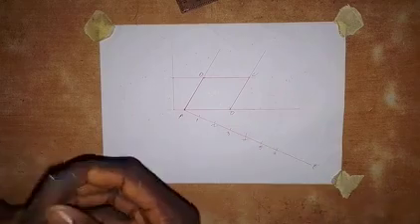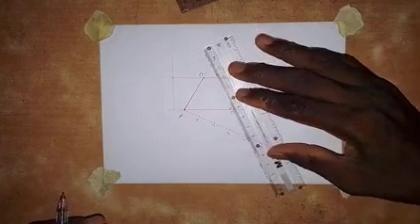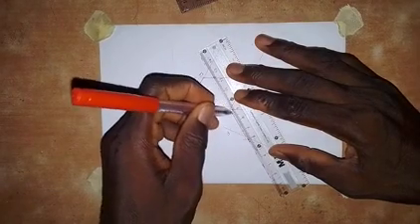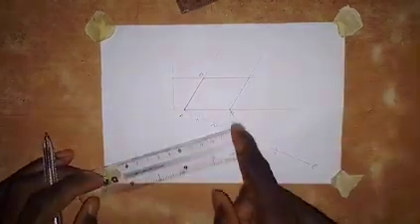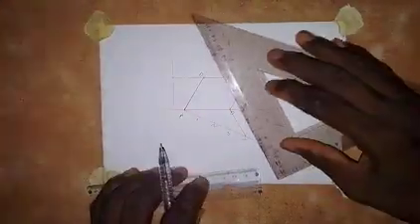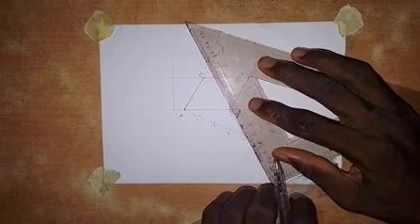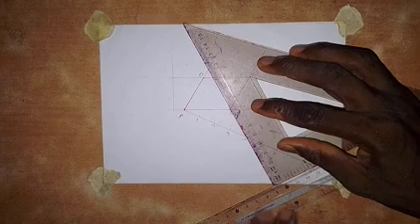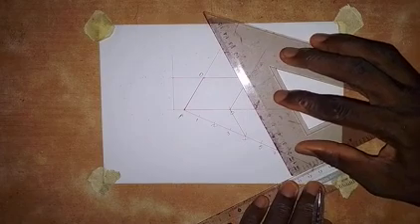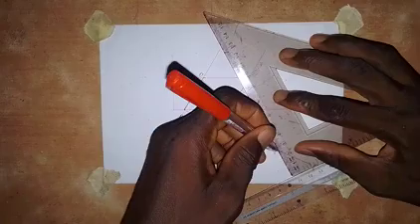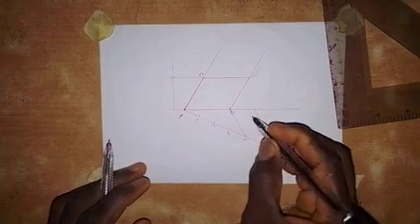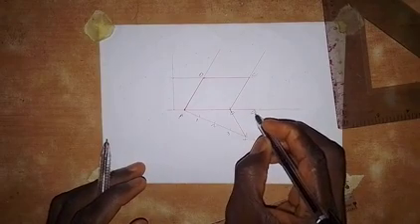Now what we are going to do is to join point 4 with point D on the figure. It goes like this. We are taking it from size 4 to size 6. So we set the set square on this line D4, and then we shift the set square to point 6. We draw this line, and wherever it touches this line, we have point D1.